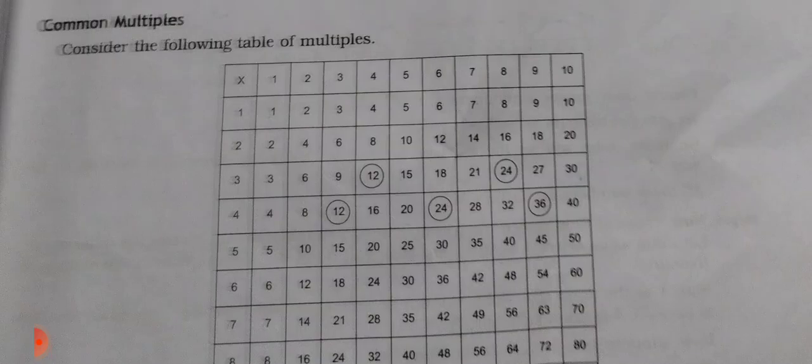Common multiples. Consider the following table of multiples. Clearly, each row contains multiples of the first number in that row. Thus, the multiples of 3 are 3, 6, 9, 12, 15, 18, 21, 24, 27, 30 and the multiples of 4 are 4, 8, 12, 16, 20, 24, 28, 32, 36, 40. We notice that a few numbers appear in both rows, for example, 12, 24, etc., encircled.